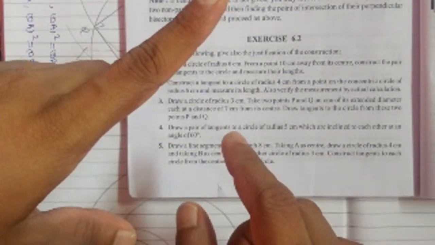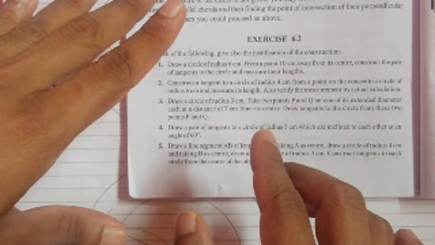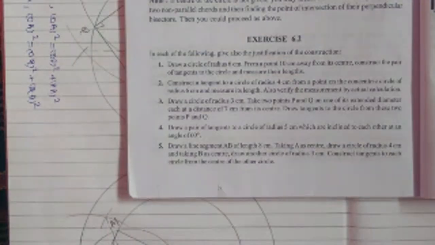Draw a tangent to the circle from these 2 points P and Q. In all the problems we have to draw the lines, take greater than half length, mark the points, construct another triangle, and join the point of the initial triangle and the initial circle with the constructed intersected point of the constructed and the initial circle.